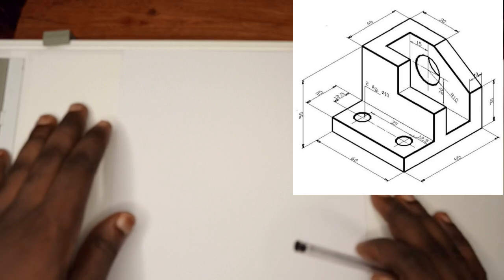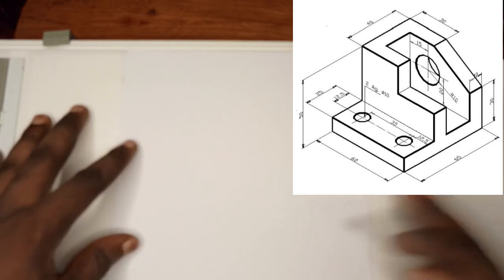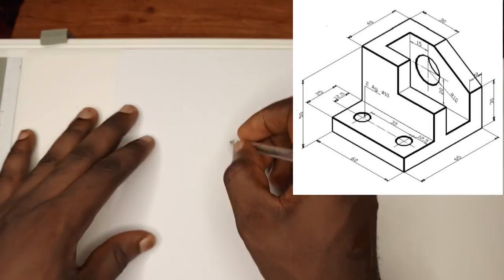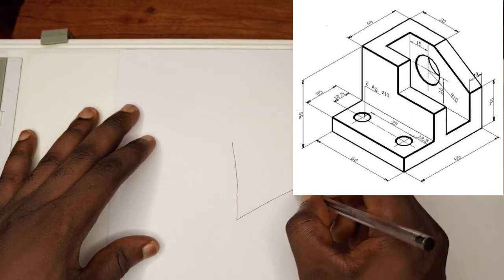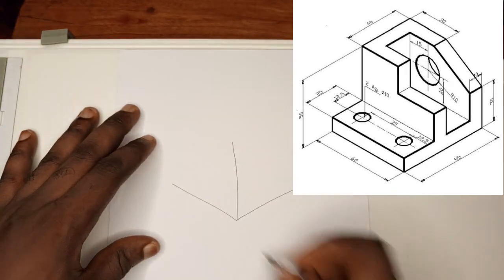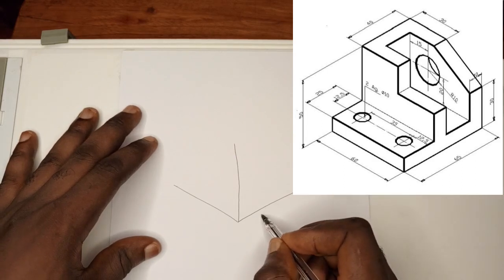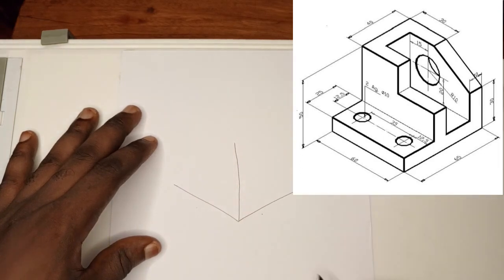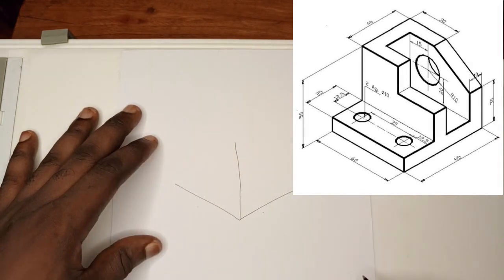Okay, let us start. So for you to centralize your views, this is what you have to do first. You need three basic dimensions. You will need to have this dimension, this one, and the vertical dimension, the two inclined dimensions.